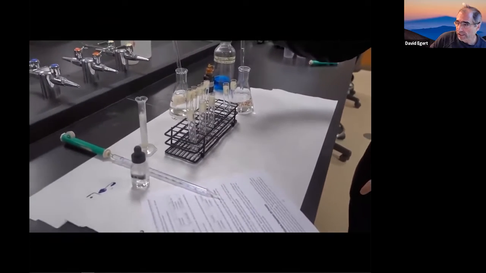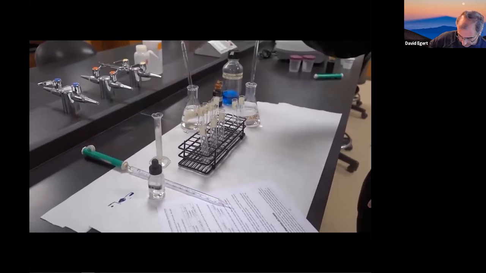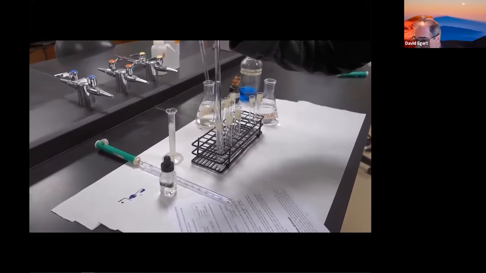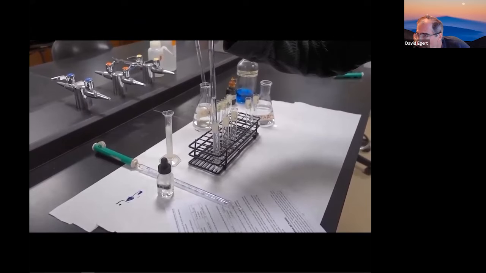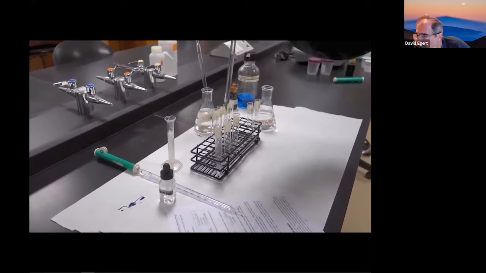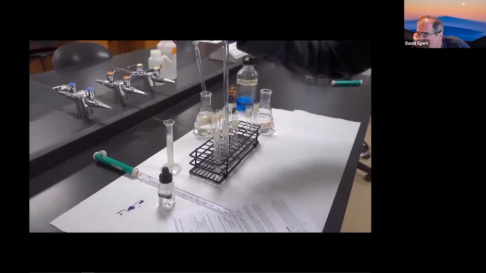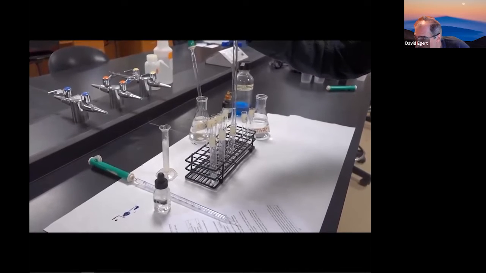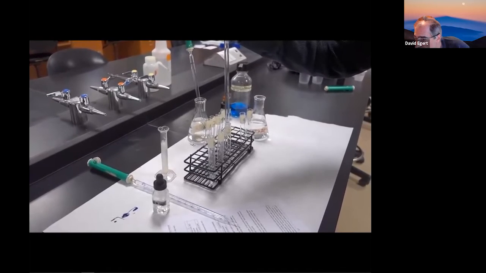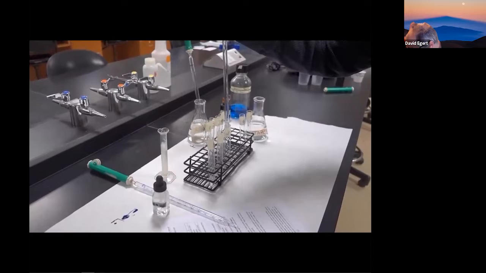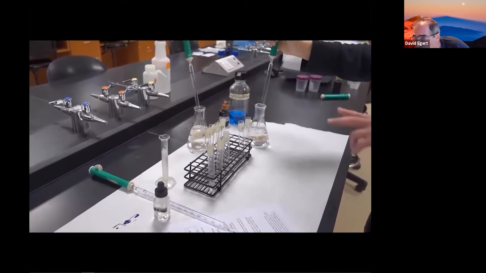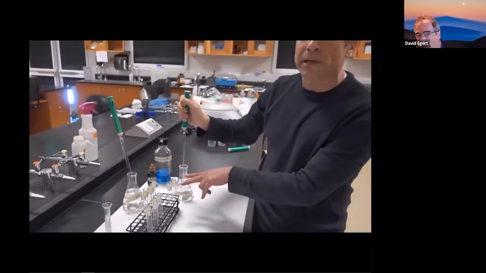Here we go. There's 3 mils in there. 3 mils in there. 3 mils in there. And then also 4 and 5 are going to be controls.